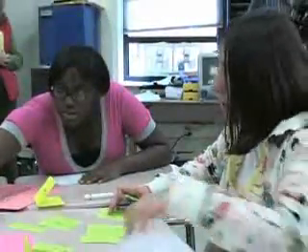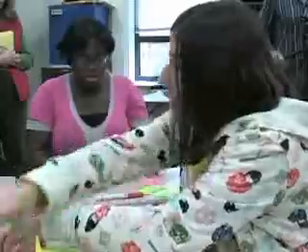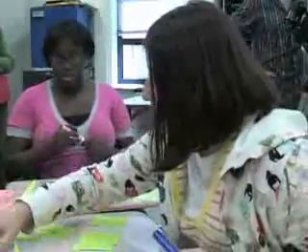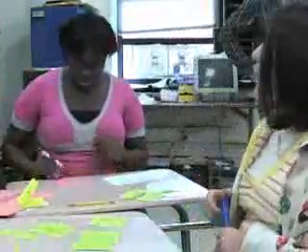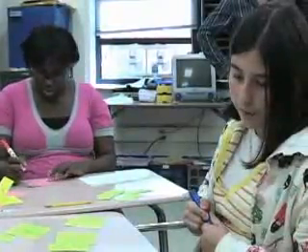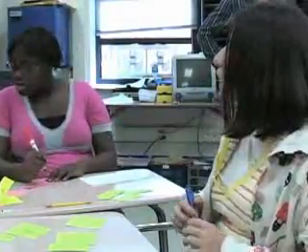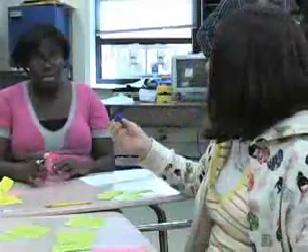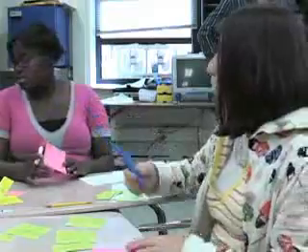Wait, what about these? Should we write them out? Yeah, oh yeah, we're supposed to write out equations. Okay, what's the other type of equation? But we have to figure out what we're gonna write though. Yeah, start with equation. I'll do the expression. And guess who'll do the inequalities.